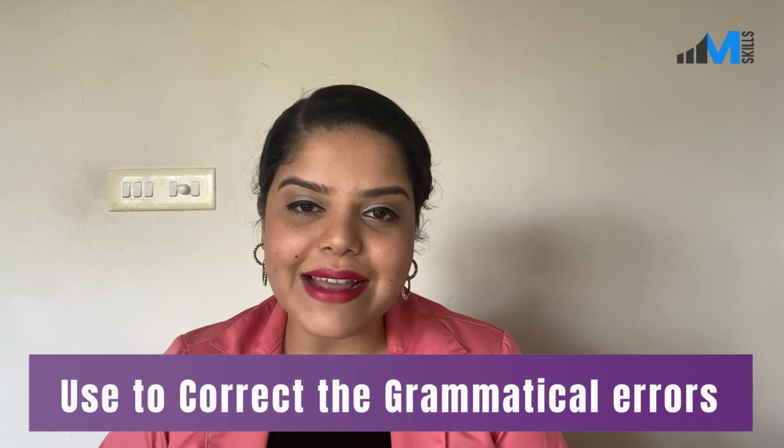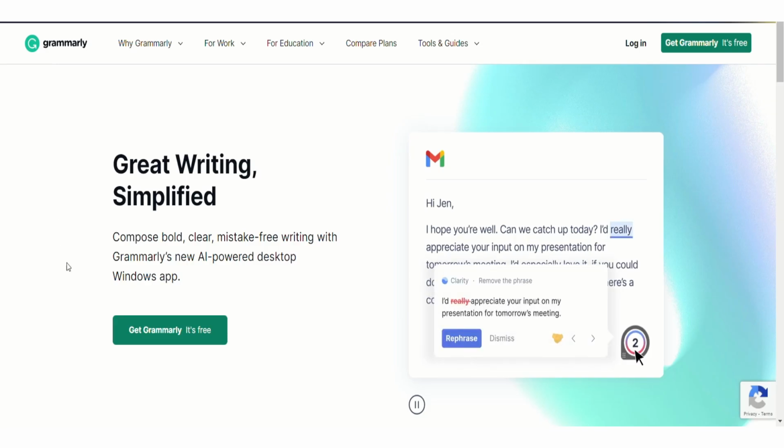Grammarly, as the name suggests, is used to correct the grammatical errors in your article. To use this tool, you have to go to grammarly.com and create an account. It is a very simple tool, and it is a free tool as well. Yes, it does have a paid feature, but I would recommend that you start with the free version of it. So you go to grammarly.com, you create an account and you upload your file, or there even is an option where you can paste your article, but there is a word limit to it.